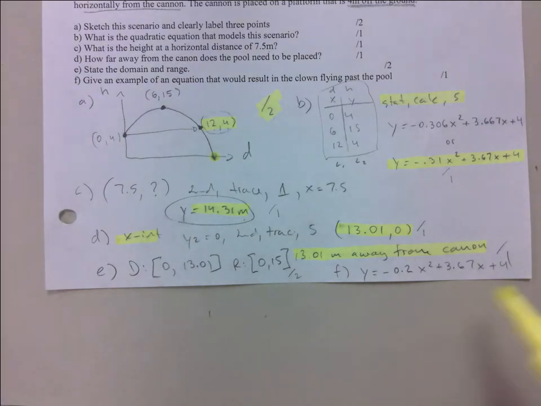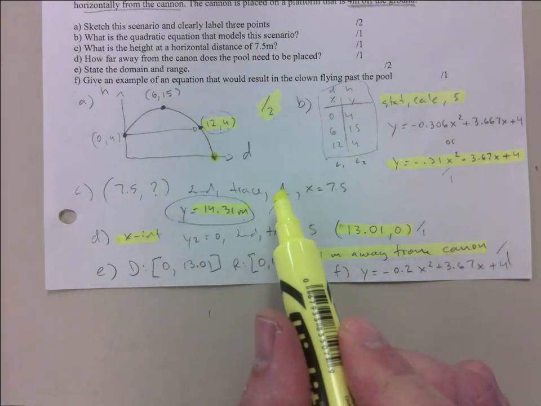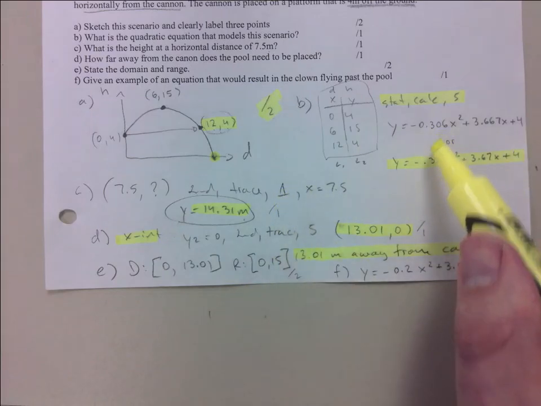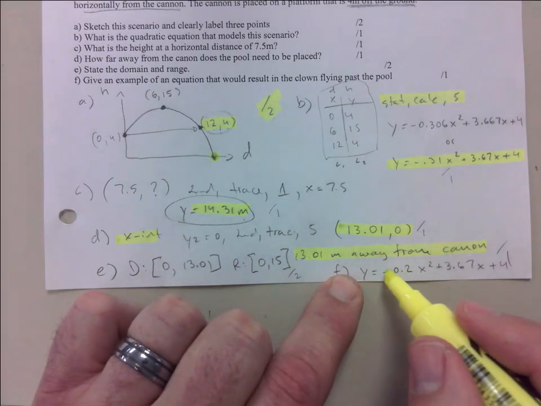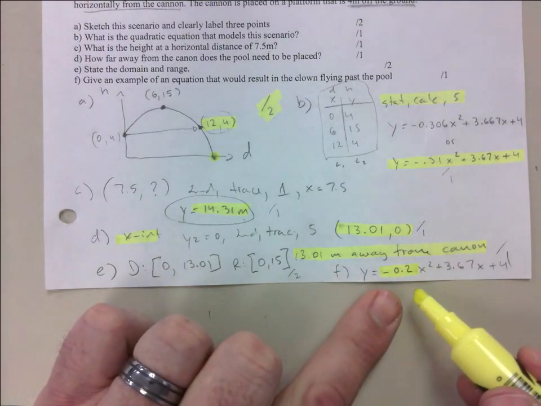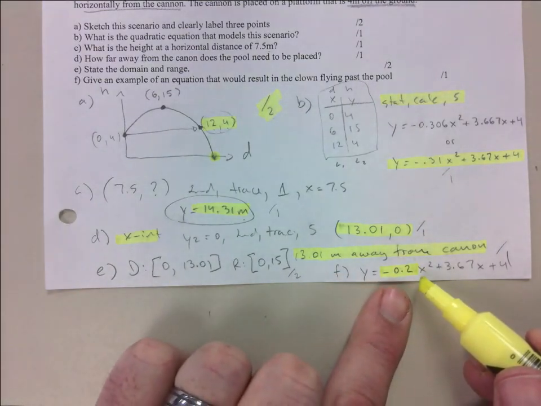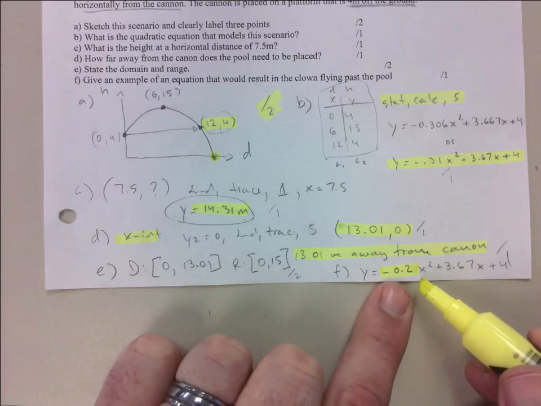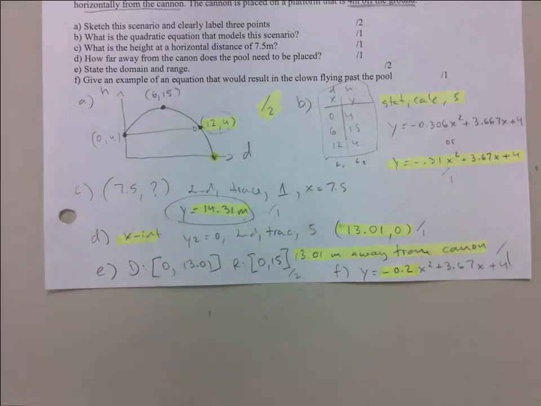So what did I do? I think I just changed A. This is what I changed in mine. I made it a little bit narrower. Mine, the clown falls short. No, I would just check on my calculator, and if yours is doing the trick, then you're fine.